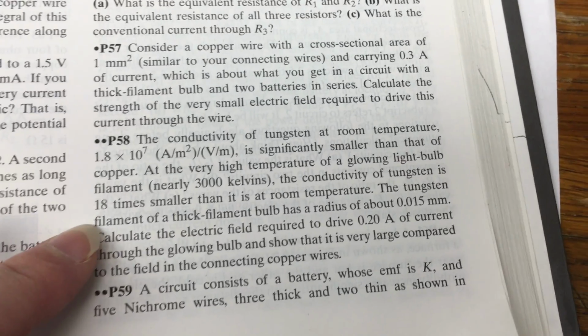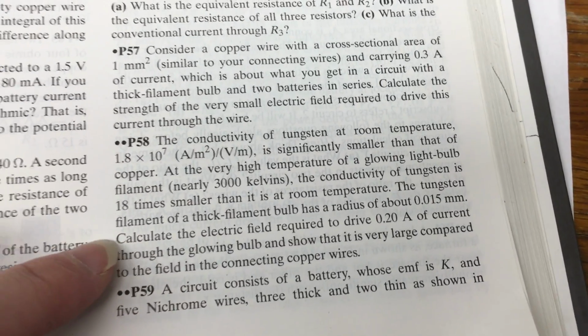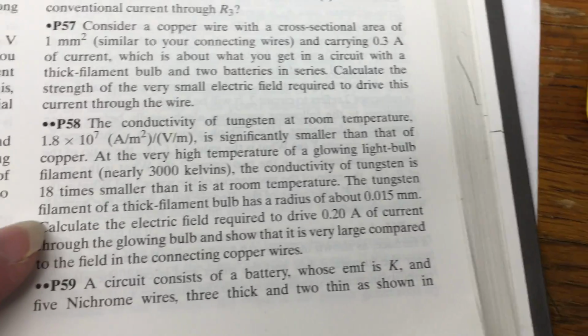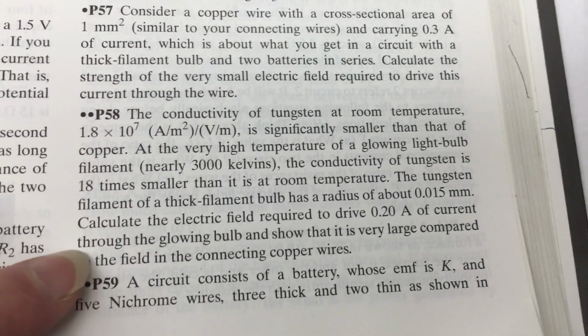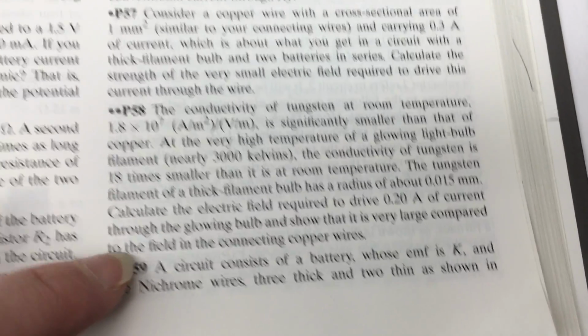The tungsten filament of a thick filament bulb has a radius of about 0.015 millimeters. Calculate the electric field required to drive 0.2 amps of current through the glowing bulb and show that it is very large compared to the field in the connecting copper wires.